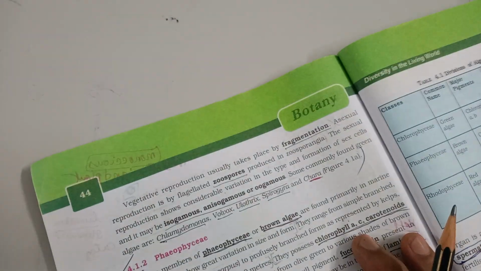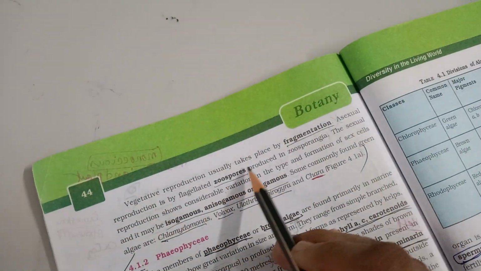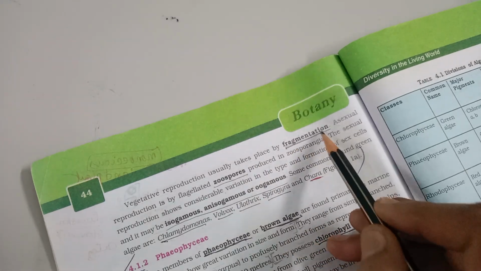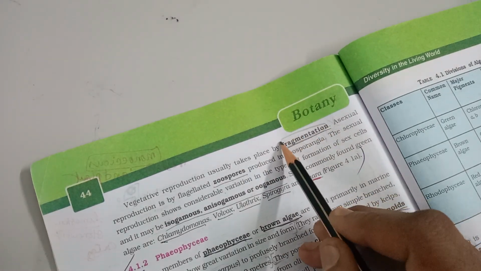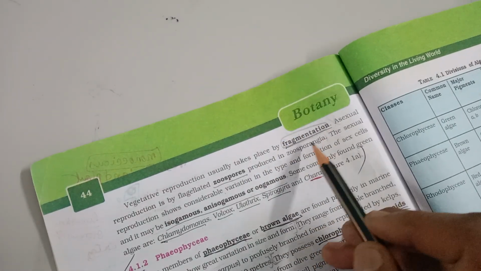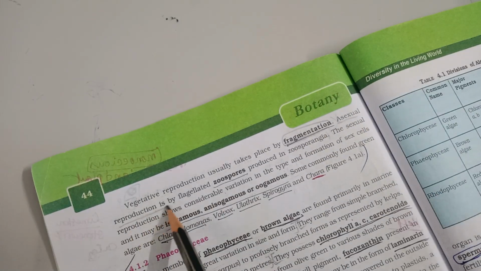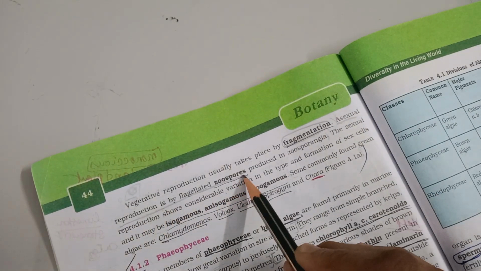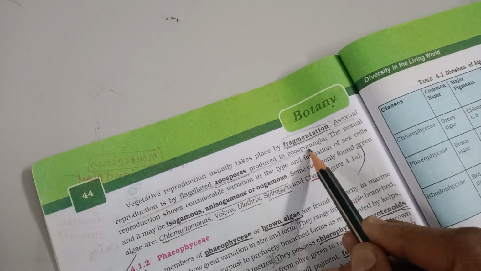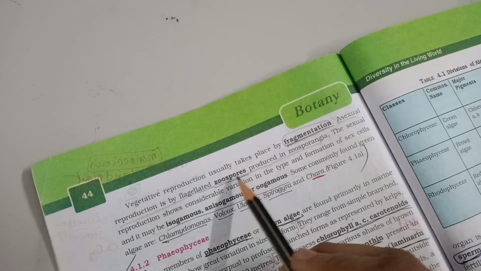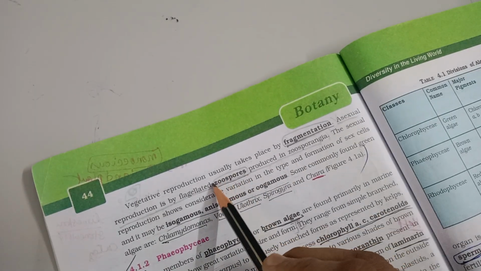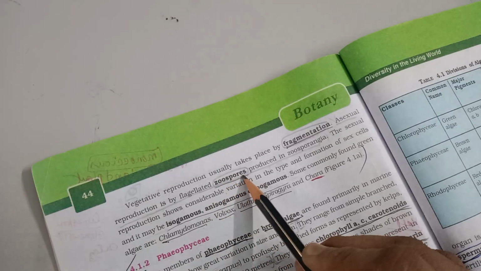Next, vegetative reproduction usually takes place by fragmentation. Fragmentation is the vegetative reproduction common in most of the algal members. Next, asexual reproduction takes place by flagellated zoospores produced in zoosporangia. Zoospores are the common asexual spores in algae.